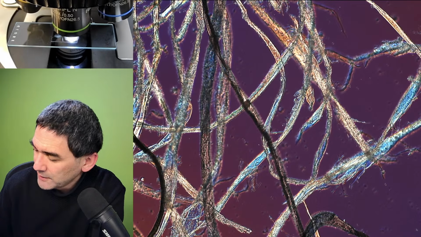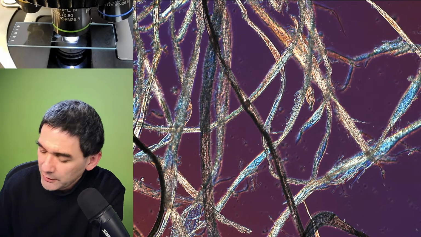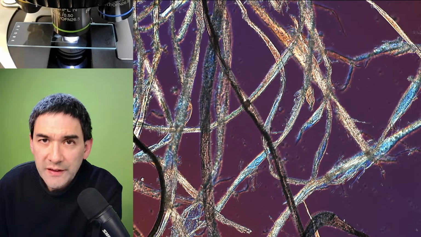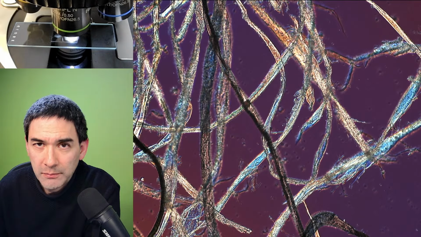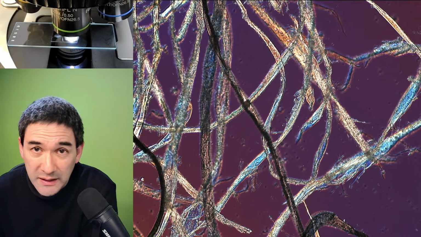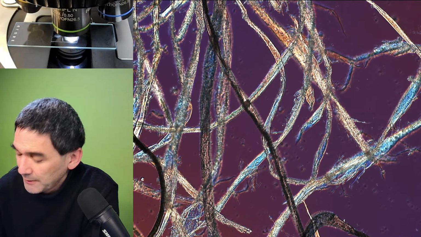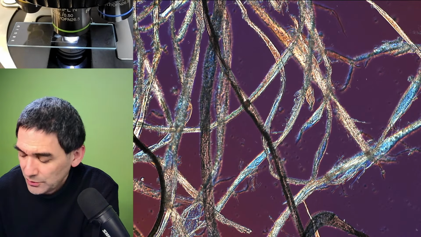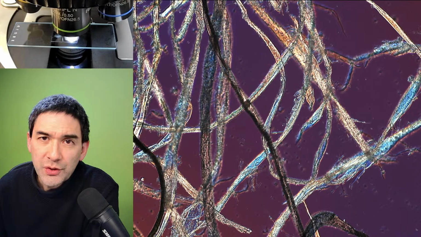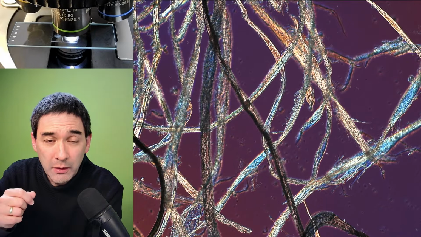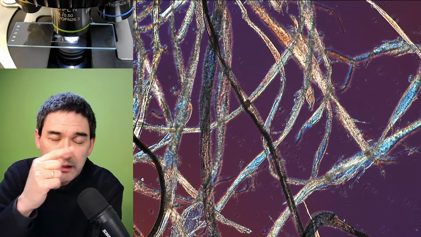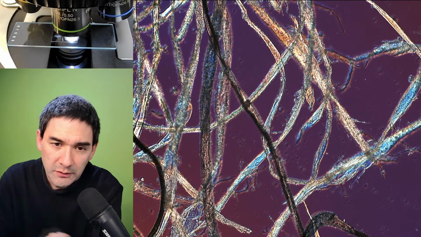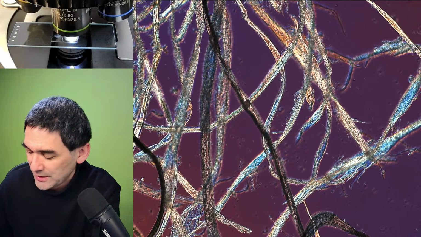How can you find out if some fibers are natural or synthetic? Very briefly, the synthetic ones, I mean plastics like polyester, nylon, and so on. The melting test is one thing, and there are also special stains that you can use. And very often synthetic fibers are not so irregular. So this one is very irregular, so they're mostly natural, I would say.